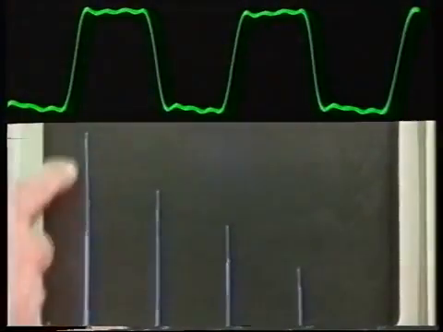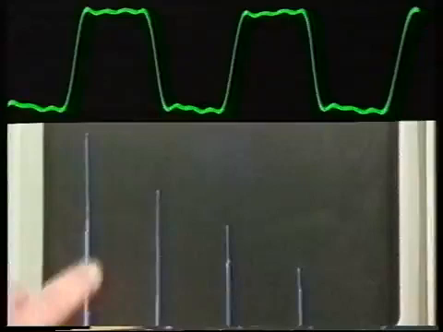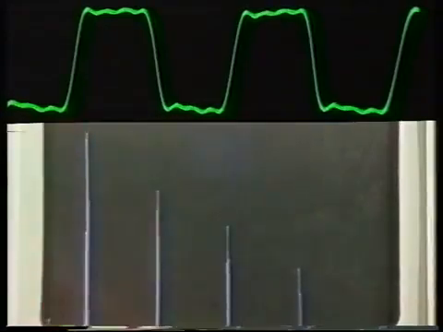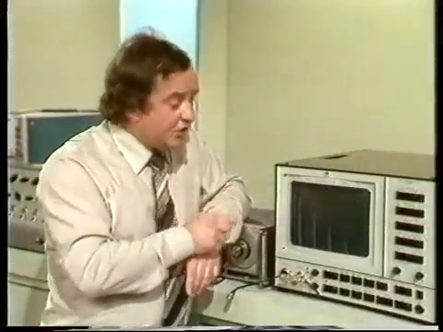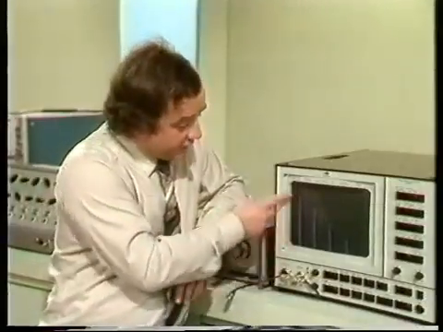There, the equipment has now analyzed it into its components: the fundamental, the third harmonic, the fifth, and so on. And they're all going down in amplitude, just like we know they do. So this machine has actually managed to give me most of the information I needed to generate that square wave in the first place. It's given me the amplitudes and the frequencies of the components.